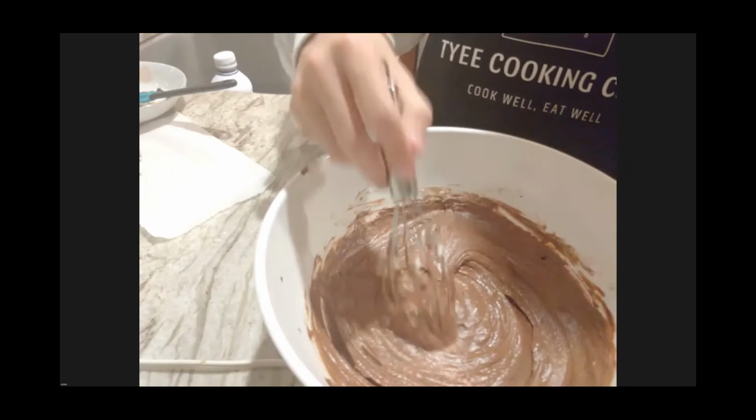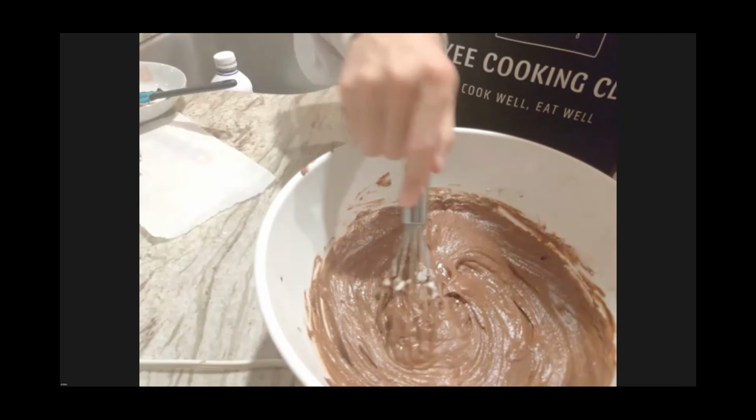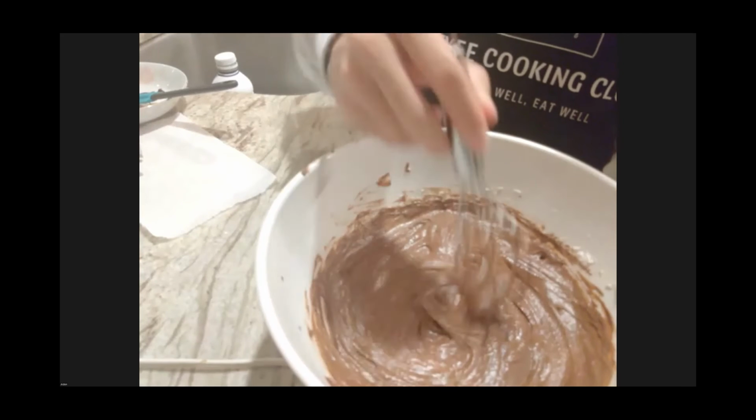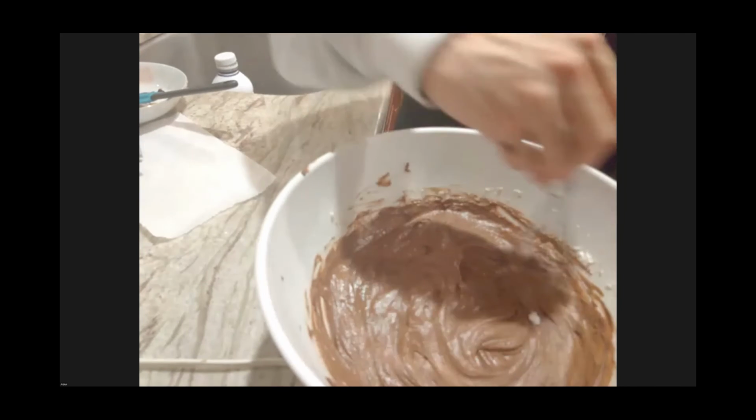Okay, so most of my egg white is gone. If you still have a little bit patch of it left, it's fine. We're gonna be adding in other things.